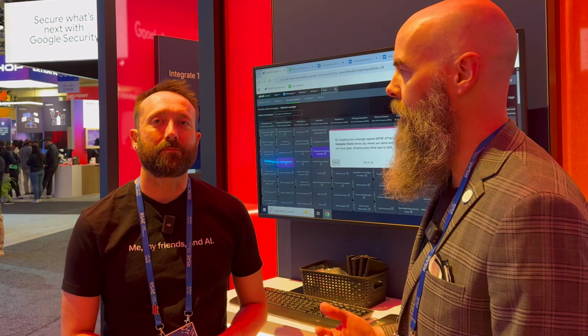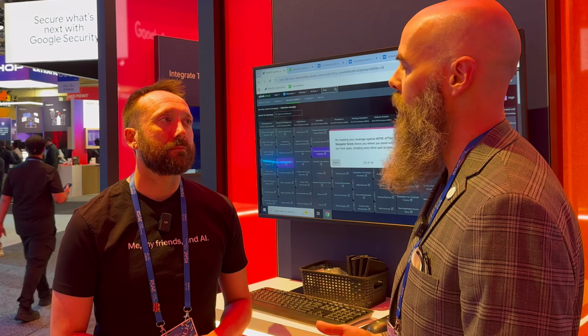Hey everybody, we're out here at RSA conference, and I ran into Tyson, and we've been talking about Detection Studio, and it's something brand new in Splunk Enterprise Security. Can you give us some more information about what it is and what it does?